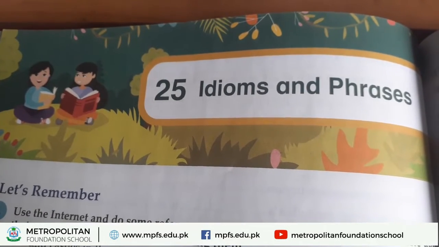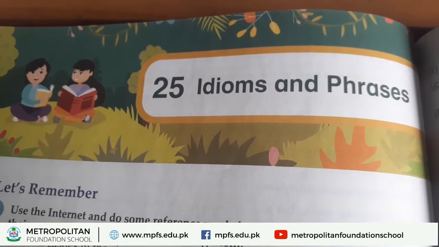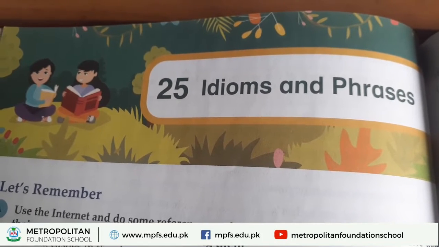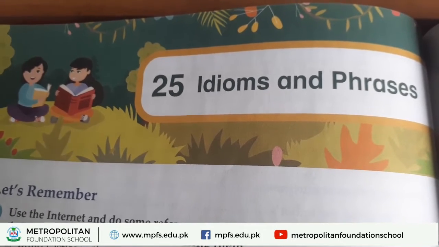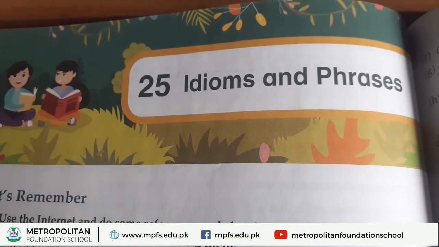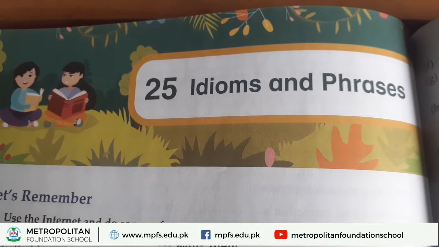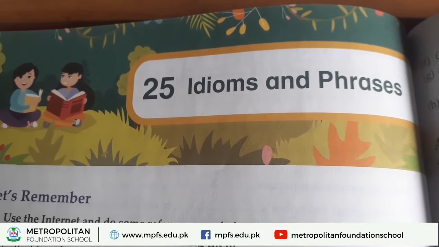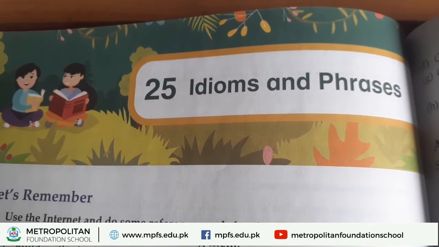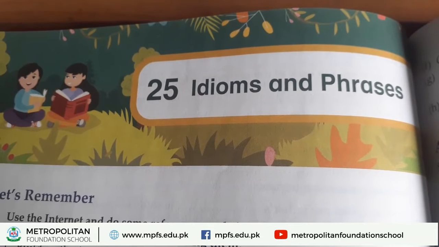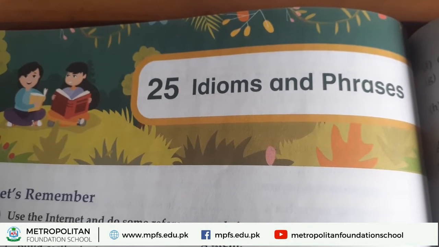Now second, the verb idiom be at one's wit's end. Its meaning is be totally baffled. And I'm using the sentence: I was at my wit's end to find my bag missing from my table.